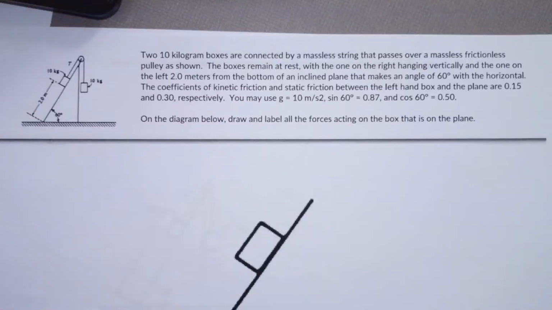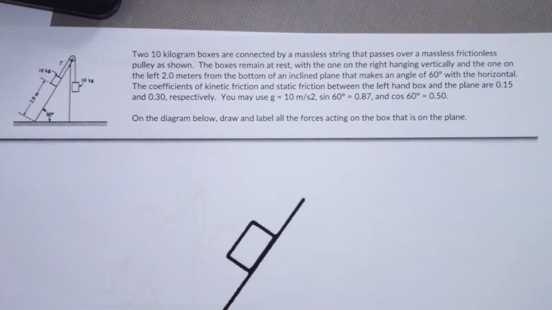Okay, next question. Two 10-kilogram boxes are connected by a massless string that passes over a massless, frictionless pulley as shown, aka an ideal pulley. The boxes remain at rest with the one hanging vertically and one on the left 2.0 meters from the bottom of an inclined plane that makes an angle of 60 degrees with the horizontal.